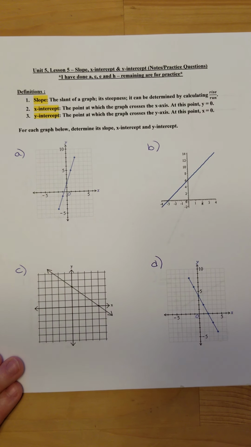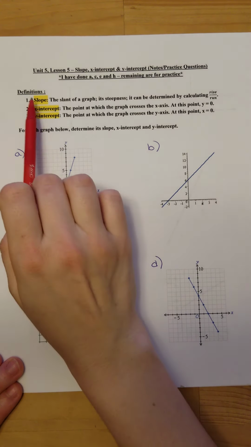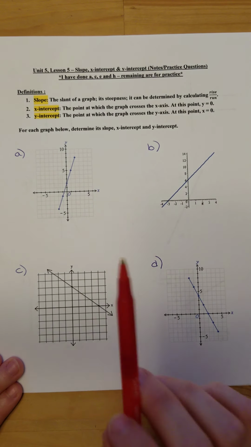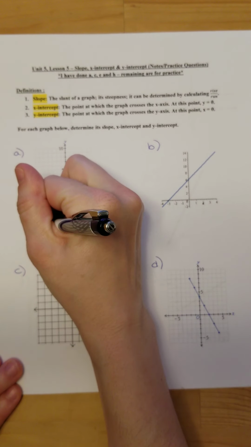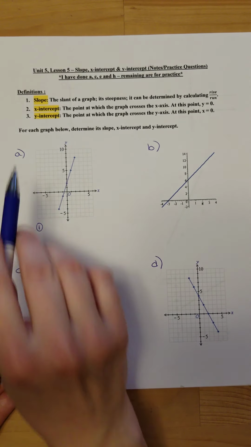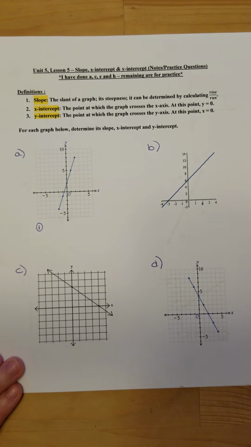For each graph below, determine its slope, x-intercept, and y-intercept. So we're going to find these 3 things for each graph. Like I said, I'll do A, C, E, and H. Okay, so I'm just going to number them 1, 2, 3. So slope is number 1. That's the first thing I'm doing.